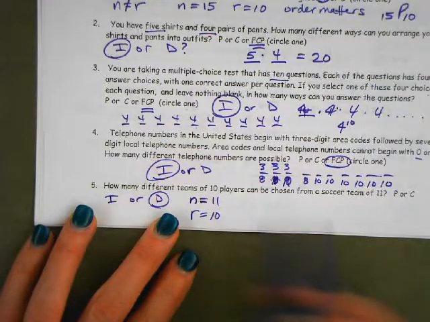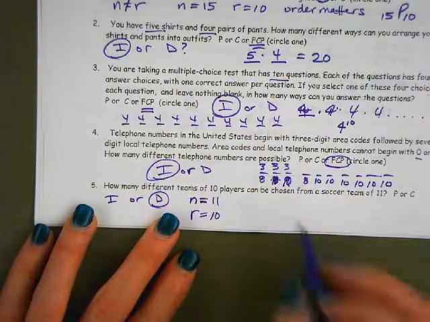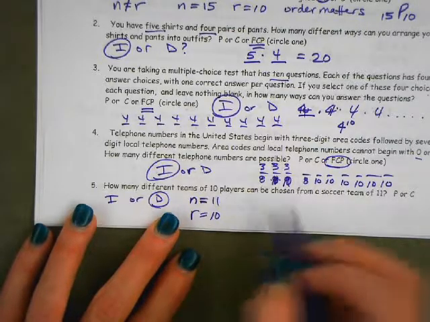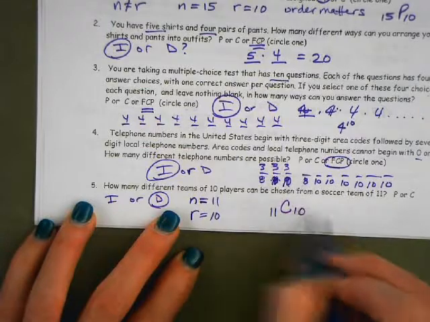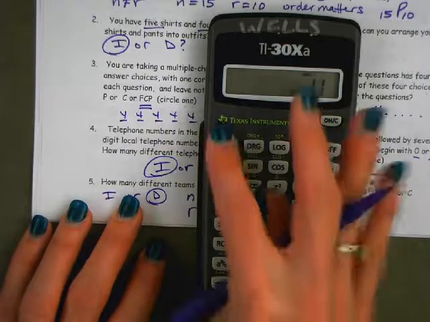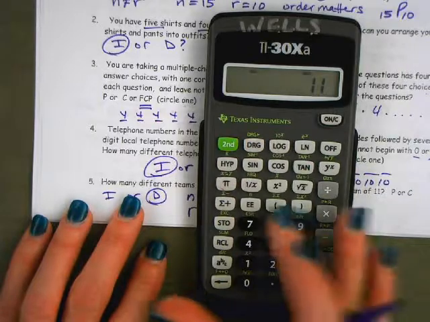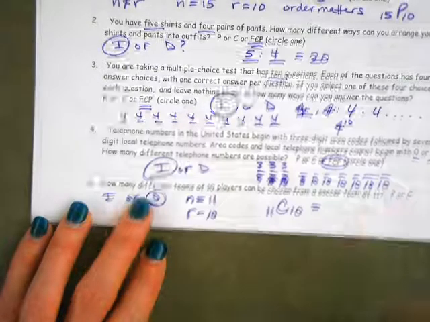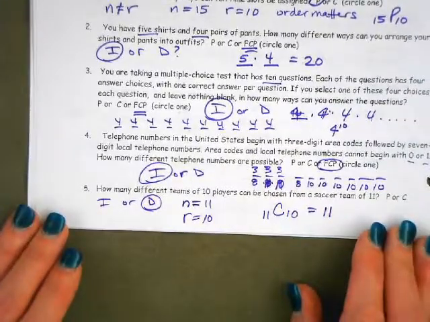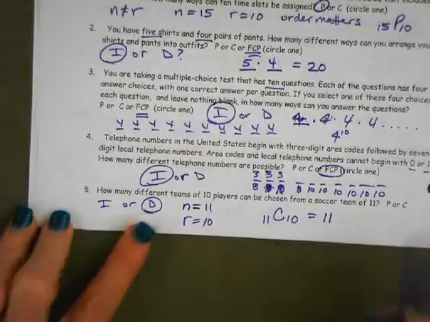Does the order matter? No. Right, it's a combination. Your soccer team of 10 is your soccer team of 10, right? So then you would have 11C10. When you plug that into your calculator, you should get 11. Okay? So there are 11 different ways that you can pick 10 players from a group of 11. 11 different teams you'll have. Okay? So this is a combination.